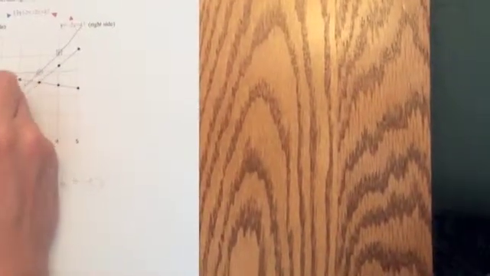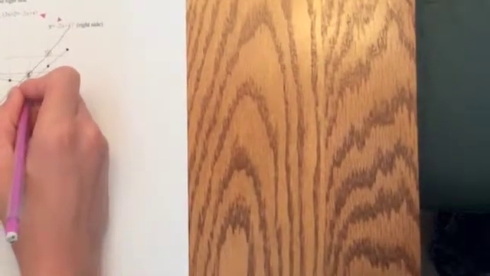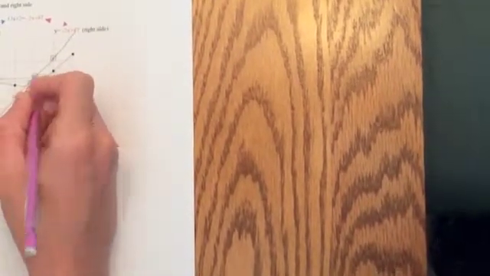Now what I want you to do is make a dotted line. Put your pencil on the intersection point of those two lines. Now draw a dotted line straight down.